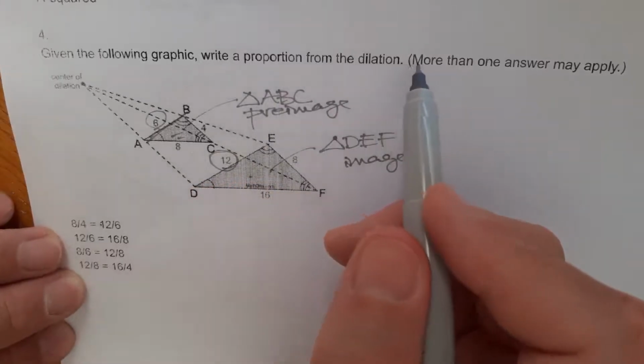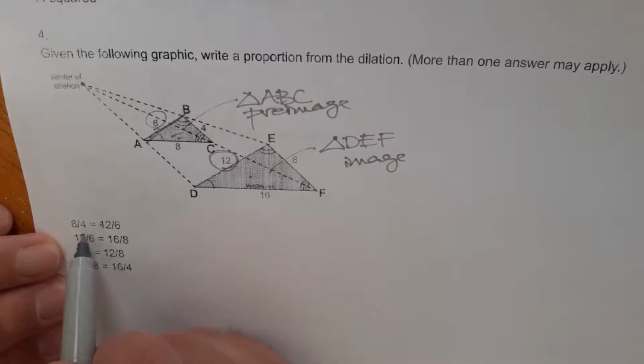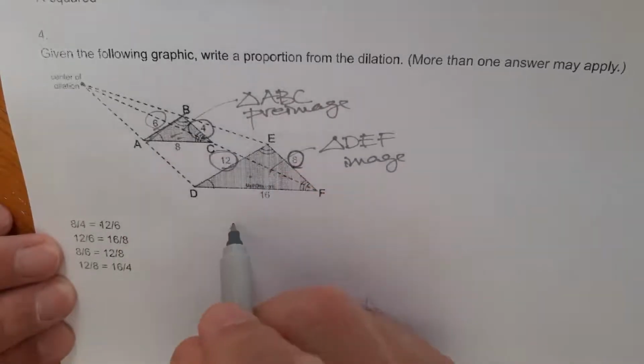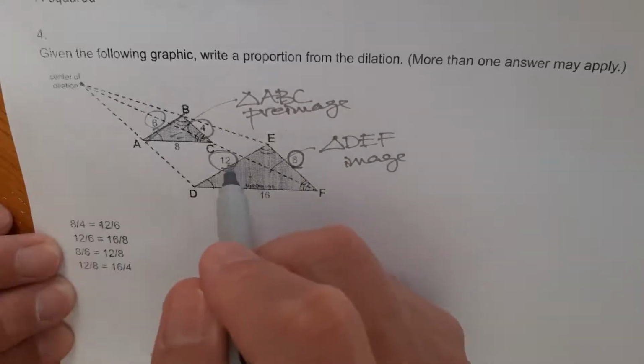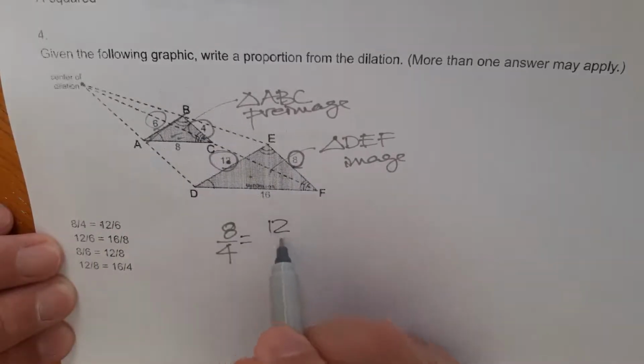Write a proportion. Well, I'm not totally sure, but they're kind of asking for a proportion. Let's take 8 over 4. So 8 over 4 looks like this side here. If we start with 8 over 4, and then they went to 12, so 12 is here. So we went 8 over 4, 12 over 6.